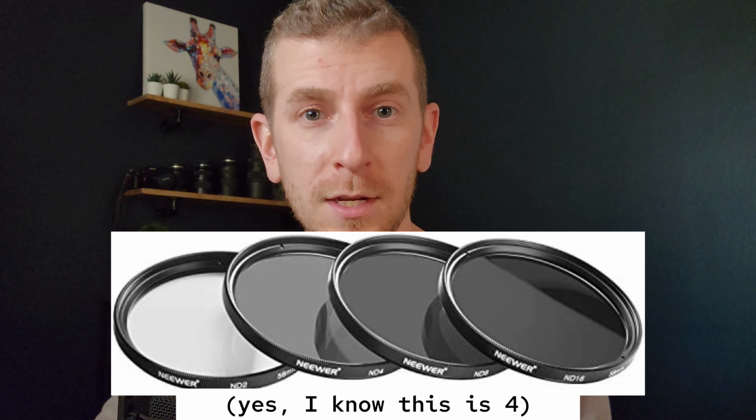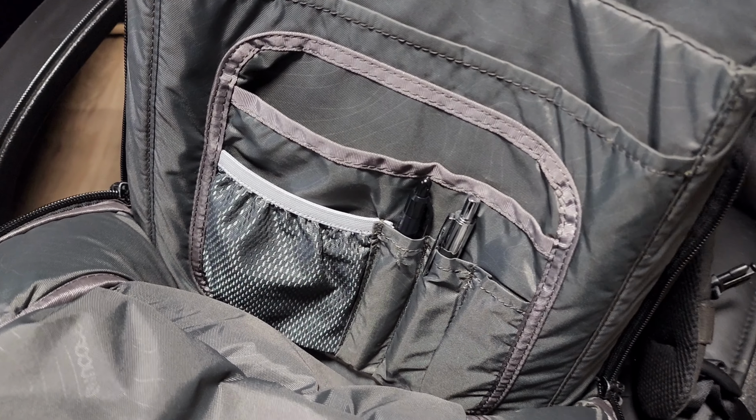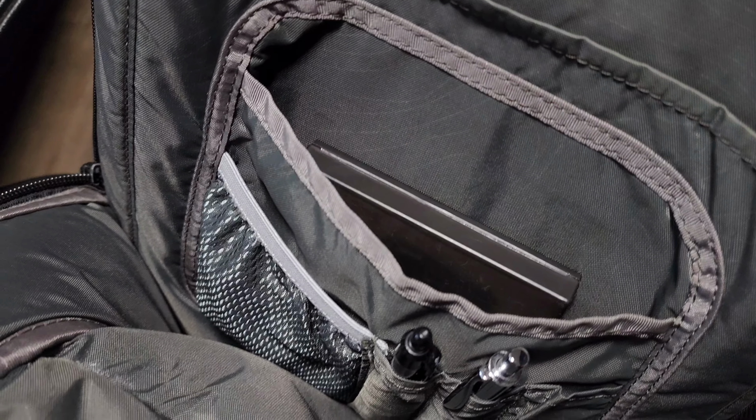Also, a variable filter will probably be less expensive since you only need one filter, as opposed to with a fixed filter, you might need 5 filters to achieve different levels of darkness. By only needing to carry one filter, it will also save weight and space in my bag.